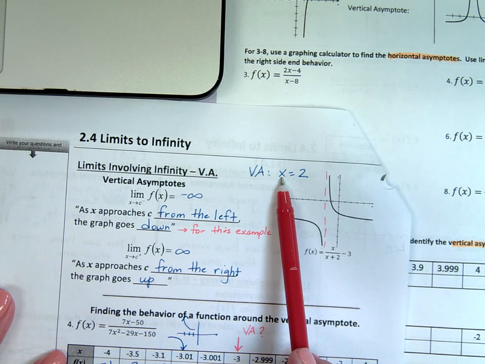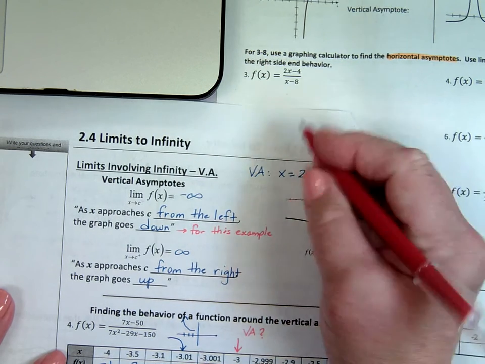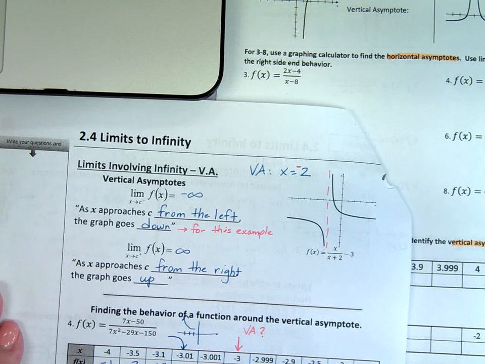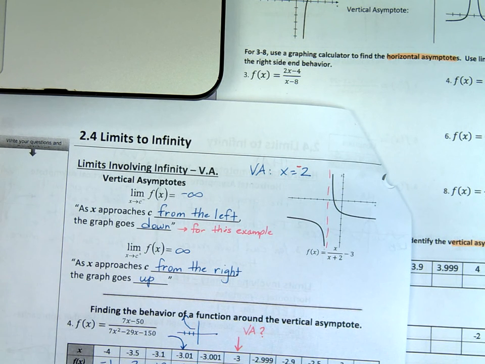So the number in this case is x equals negative 2, right? Negative 2. Vertical lines are always x equals, where horizontal lines are y equals. So horizontal asymptotes, y equals whatever the number is, and vertical asymptotes, it's x equals whatever the number is.